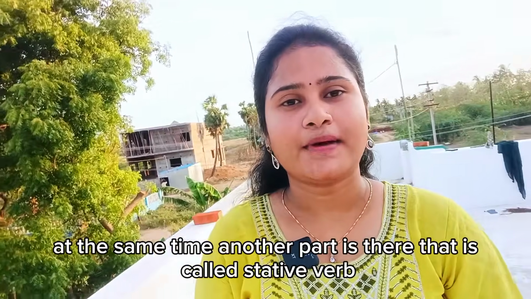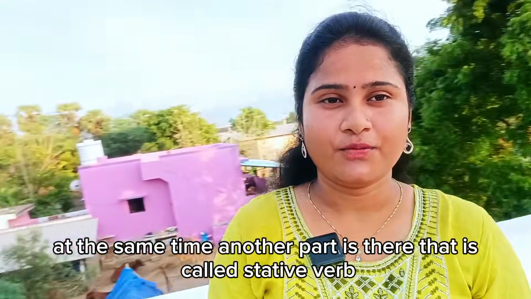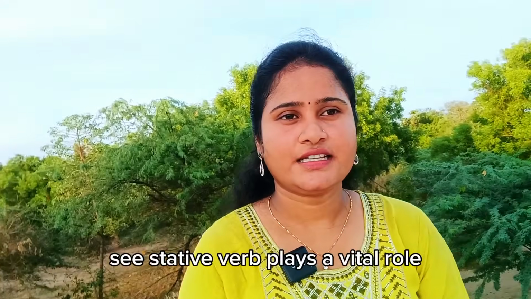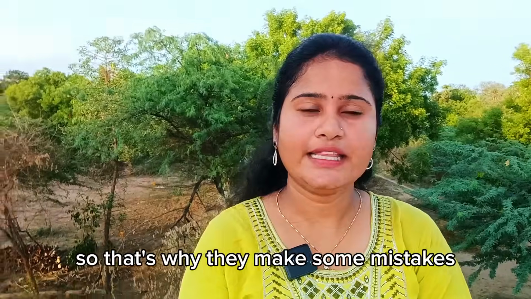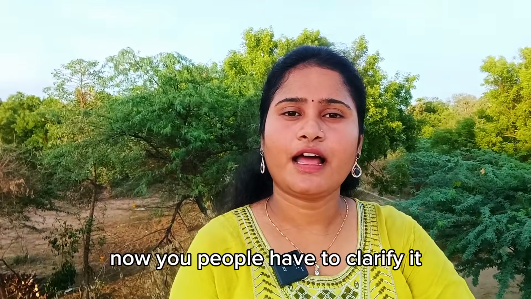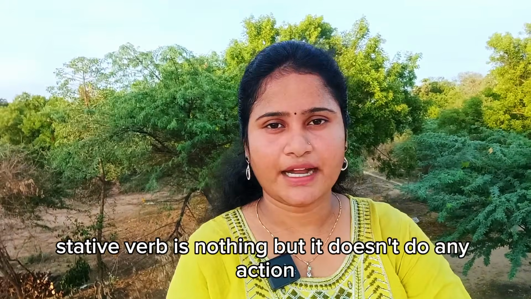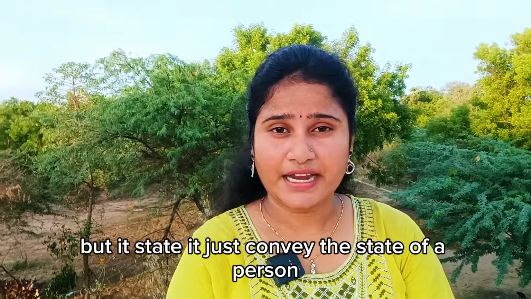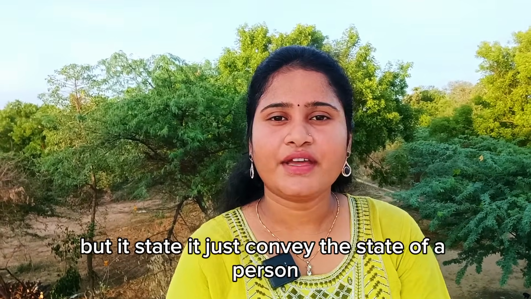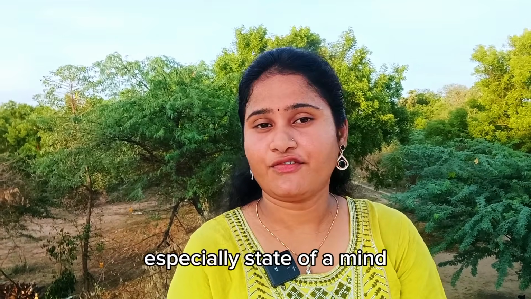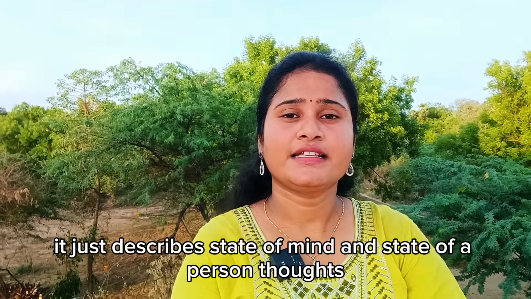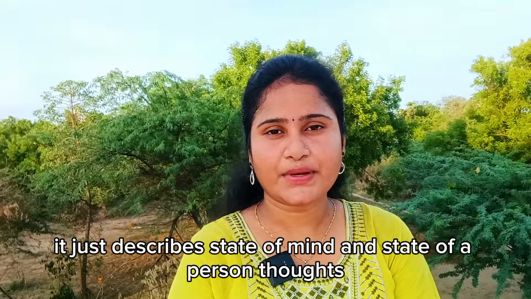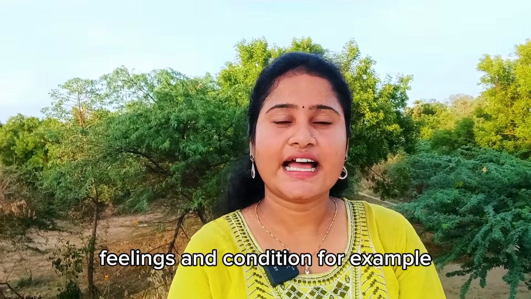At the same time, another part is there that is called stative verb. What is meant by stative verb? See, stative verbs play a vital role because people lack knowledge of stative verbs. So, that's why they make some mistakes. Now, you people have to clarify it. A stative verb doesn't do any action, but it just conveys the state of a person, especially state of mind, condition, feeling and thought.